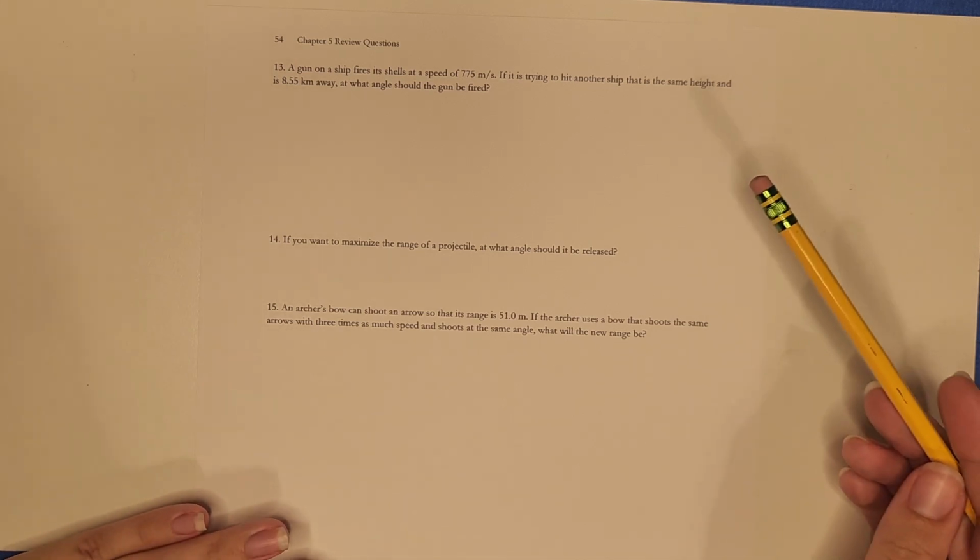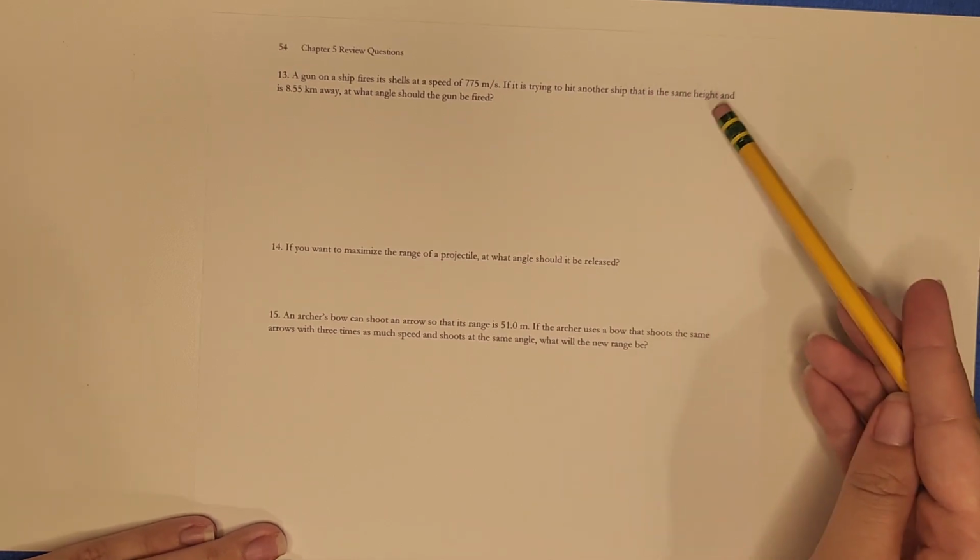For question 13, a gun on a ship fires its shells at a speed of 775 meters per second. If it is trying to hit another ship that is the same height and 8.55 kilometers away, at what angle should the gun be fired? So this is going to be another range equation because it's telling us it's the same height.